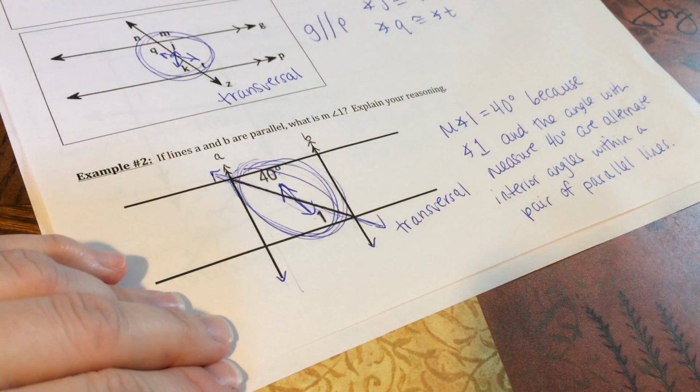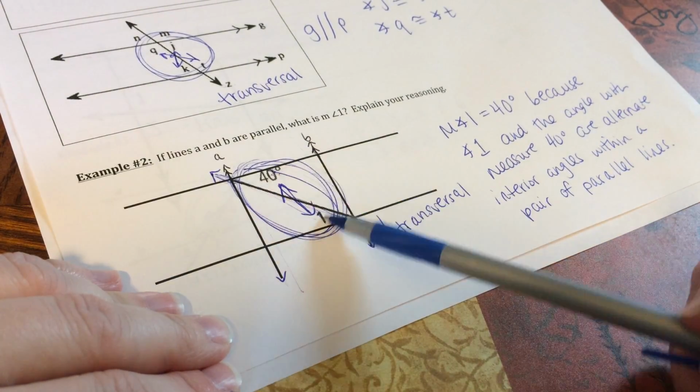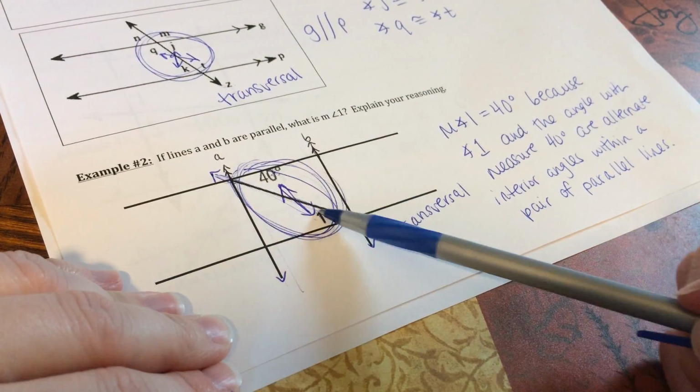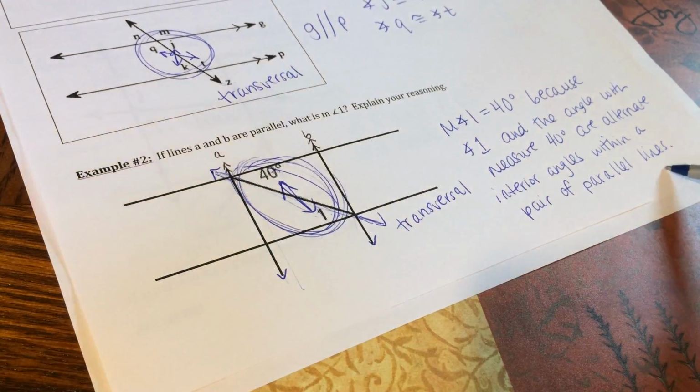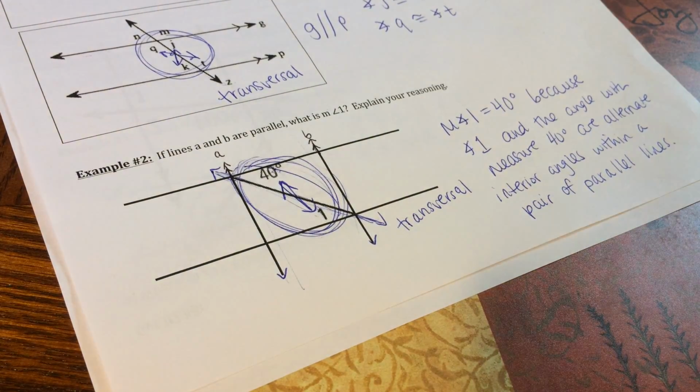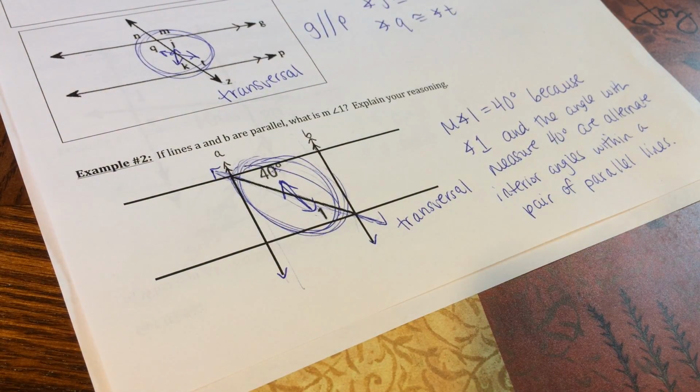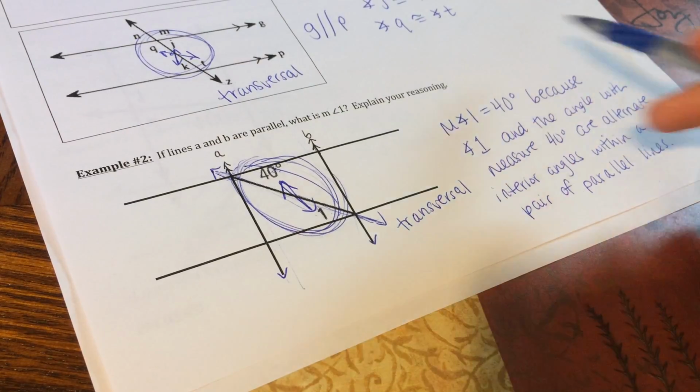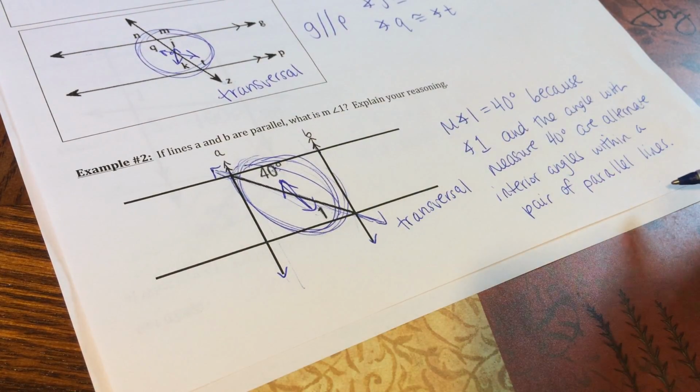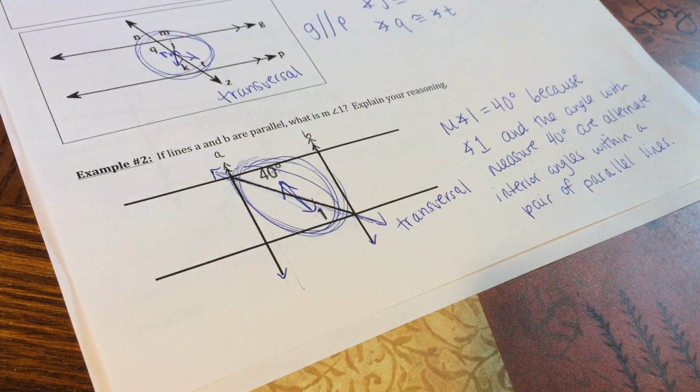Remember, the only reason that you can say that these are congruent, that they have equal measure, is because you have the parallel lines there. Okay, make sure that you have all of these notes here, and then you can try the Got It number 1 before watching the video.